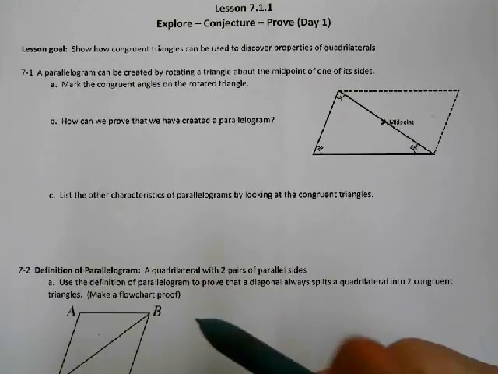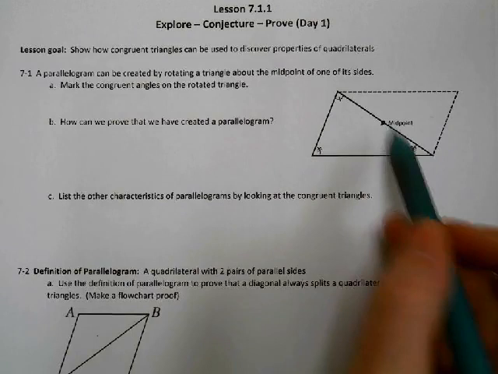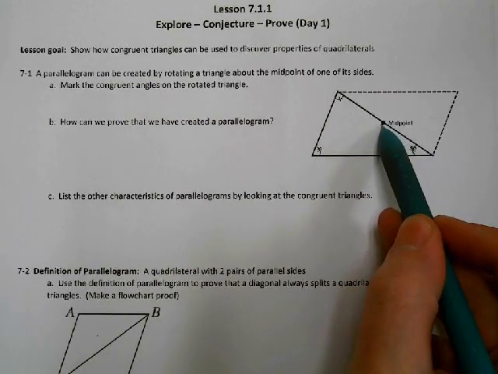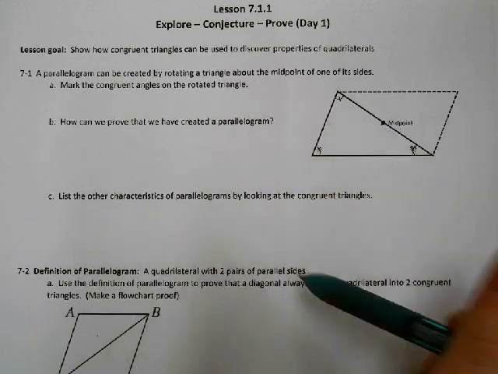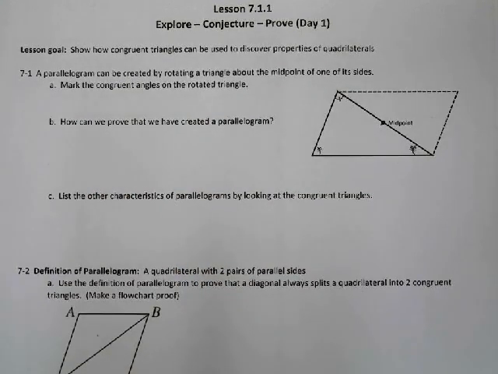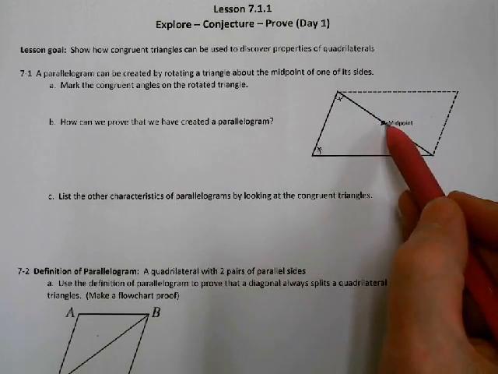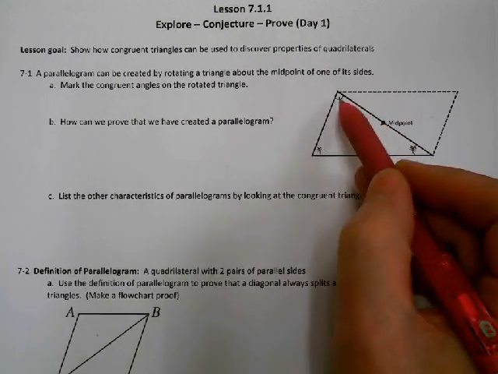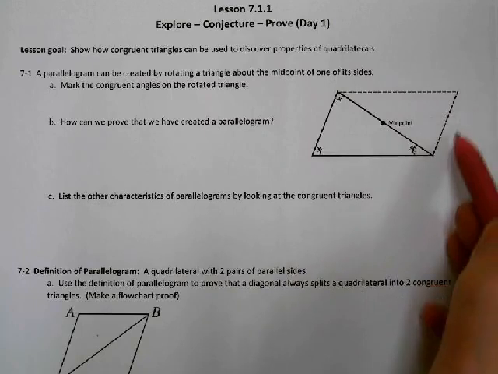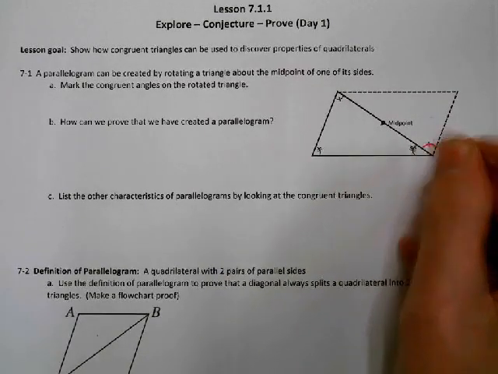So we're going to start with a parallelogram. A parallelogram can be made if I take a triangle and then rotate it about the triangle's midpoint. So that would create a parallelogram. First thing we're going to do is mark the congruent angles on the rotated triangle. So this triangle got rotated, so that means this angle rotated all the way down over to here. So I'm going to put one angle mark over there.